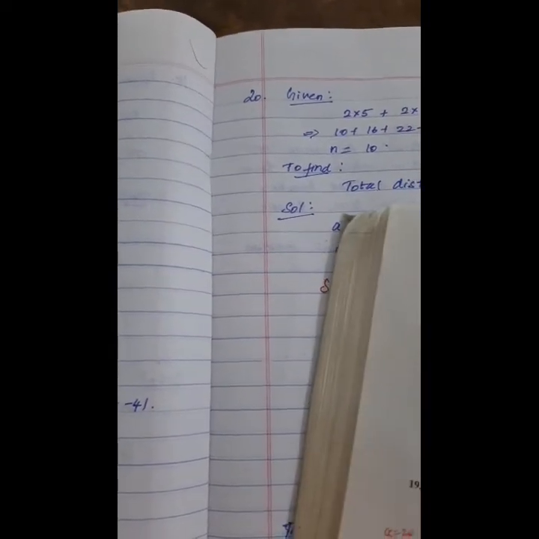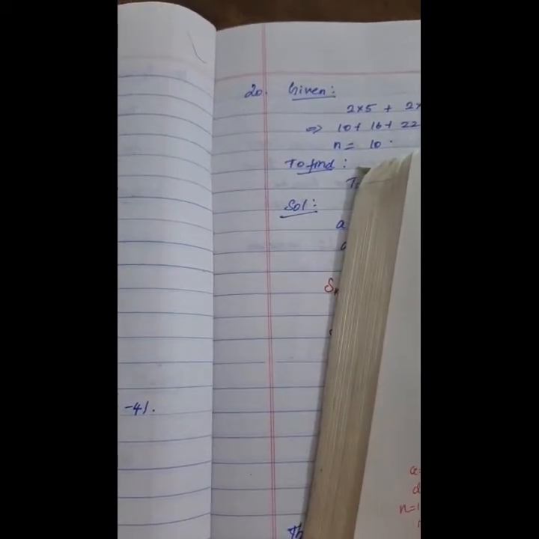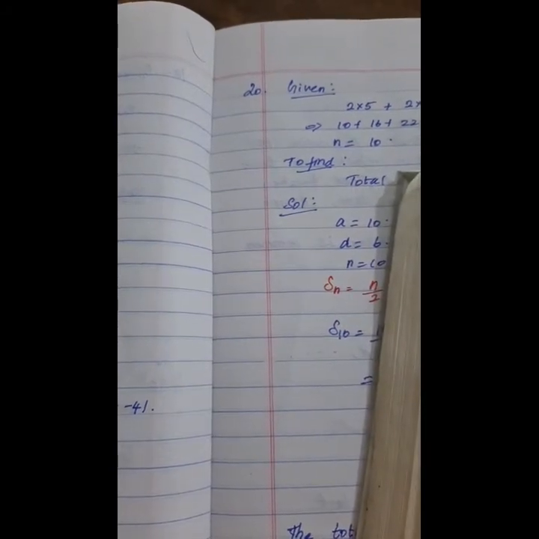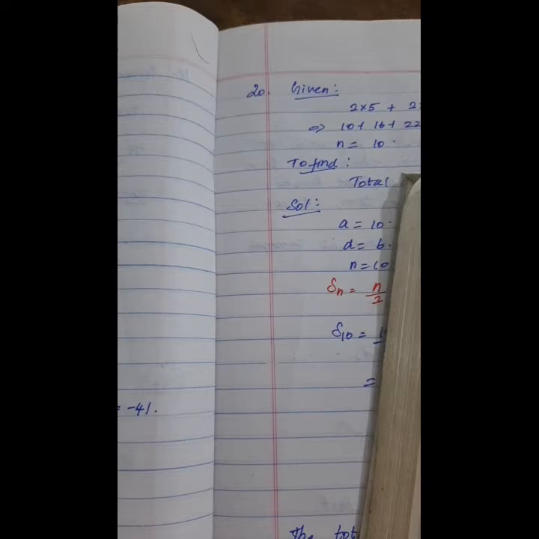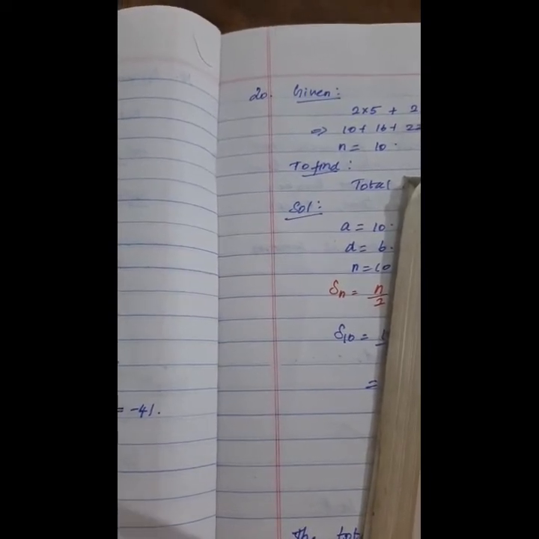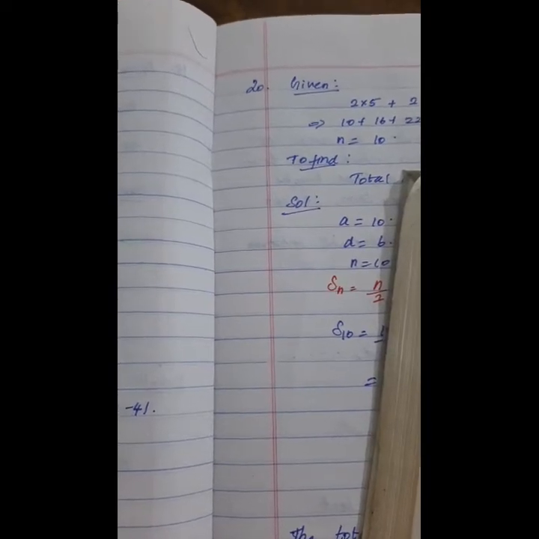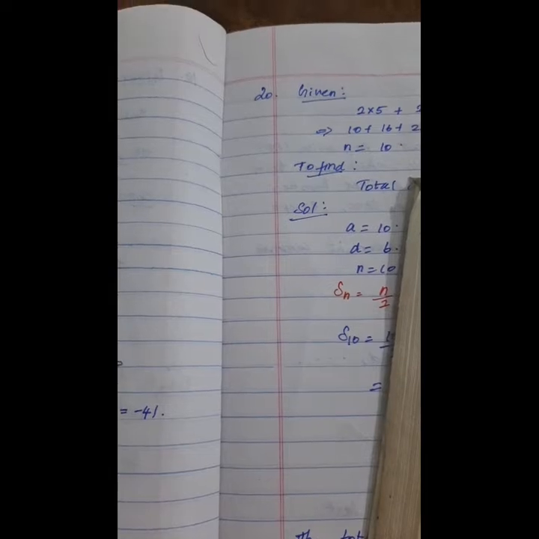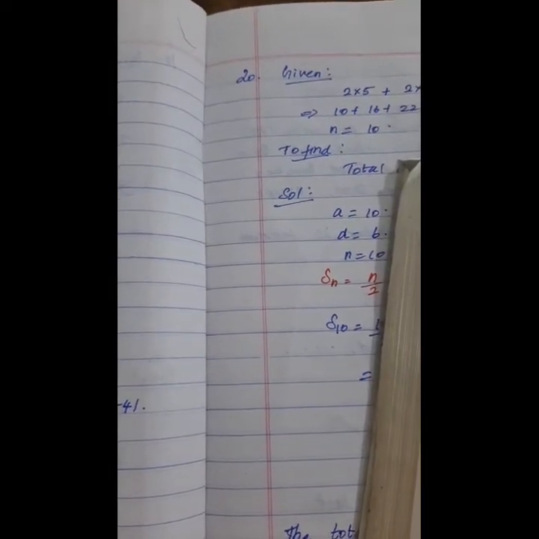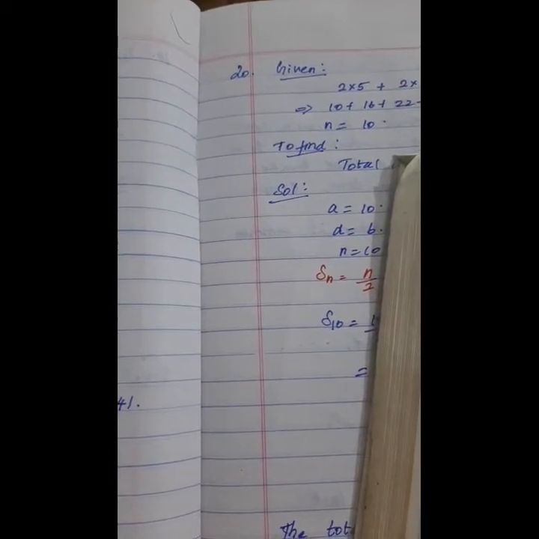There is a hint also given for this sum. How to take AP? They said 2 into 5. What is that 2 into 5? For the first potato, how much distance does the competitor have to run? 5 meters towards the potato, picking the potato, and again towards the bucket 5 meters. So the total distance she has to run to take the first potato is 2 into 5. 2 times 5 meters she needs to run. The same 5 meter distance she has to run 2 times. So for picking the first potato alone, she has to go for 10 meters.